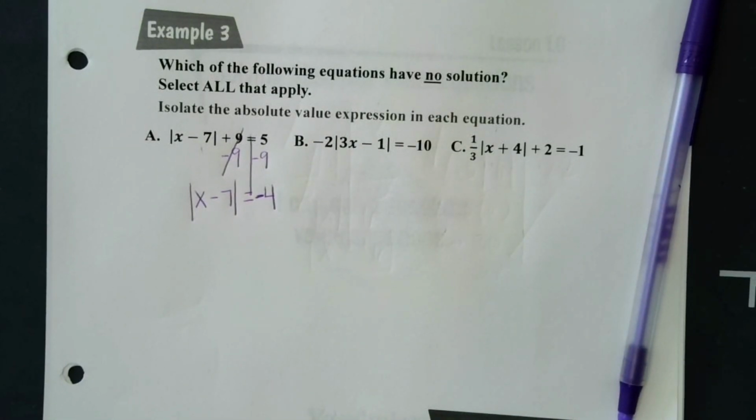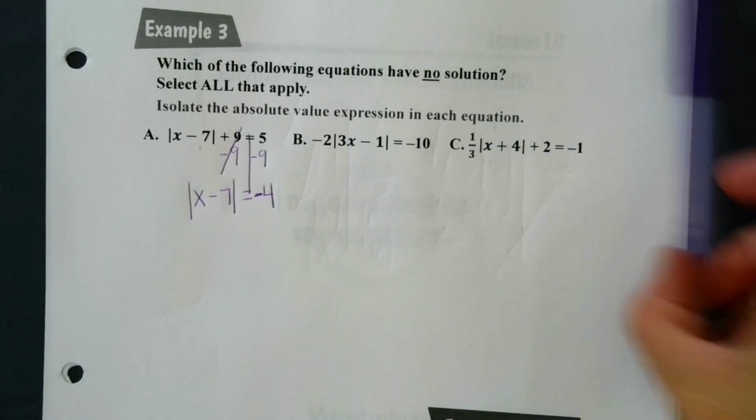Can I ever have an answer where the absolute value of this answer is negative 4? No. Is that ever going to work? No. So once I get down to where it's just the absolute value, and that absolute value is equal to a negative, that's no solution. It'll never work.